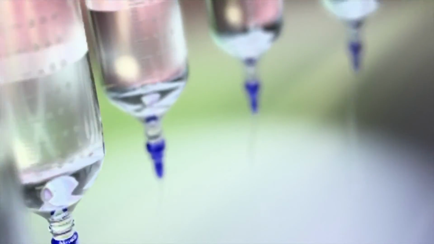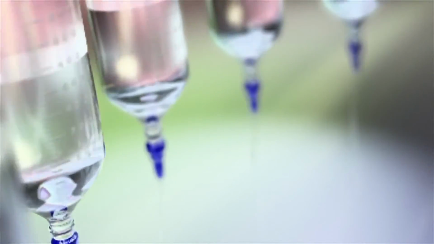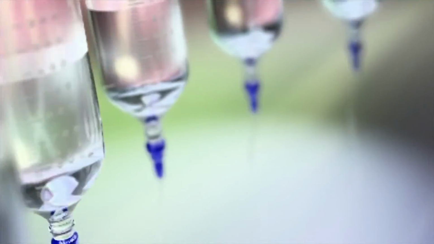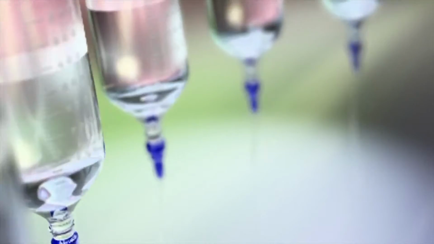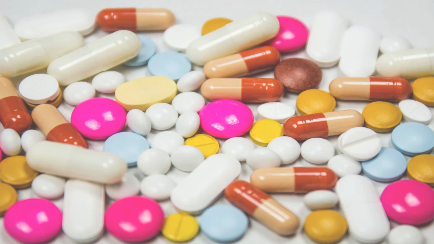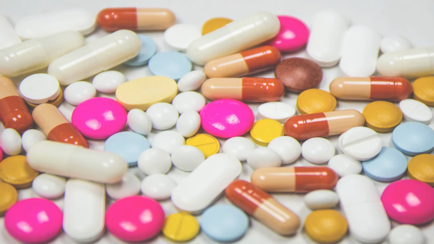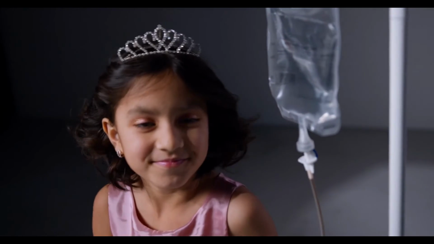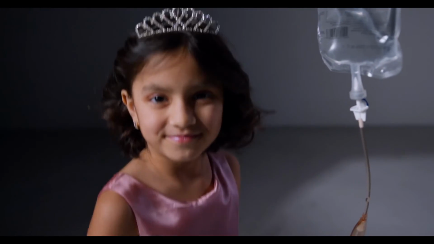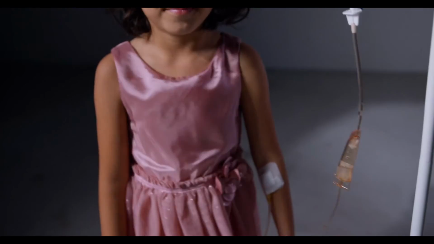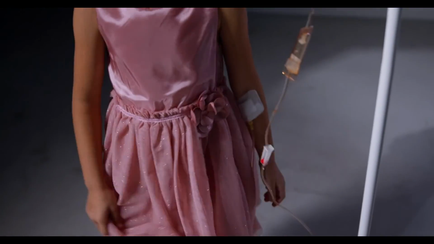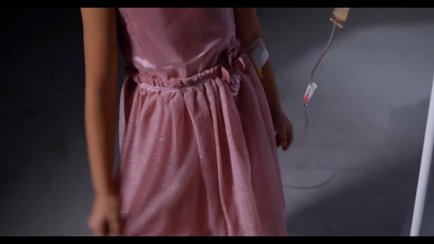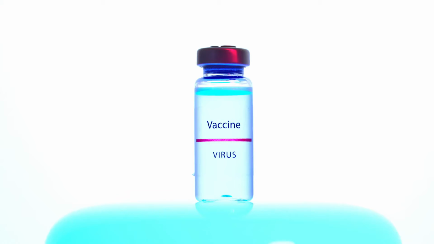Subunit, recombinant, polysaccharide, and conjugate vaccines use specific pieces of the germ like its protein, sugar, or capsid, a casing around the germ. Because these vaccines use only specific pieces of the germ, they give a very strong immune response that's targeted to key parts of the germ. They can also be used on almost everyone who needs them, including people with weakened immune systems and long-term health problems. One limitation of these vaccines is that you may need booster shots to get ongoing protection against diseases.